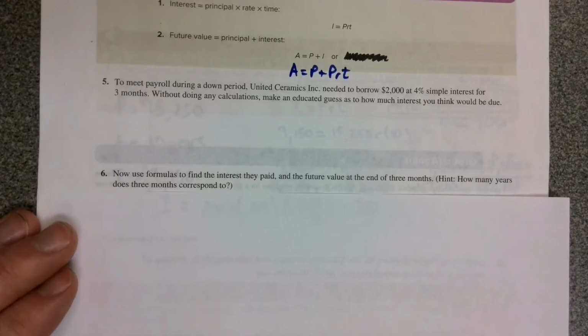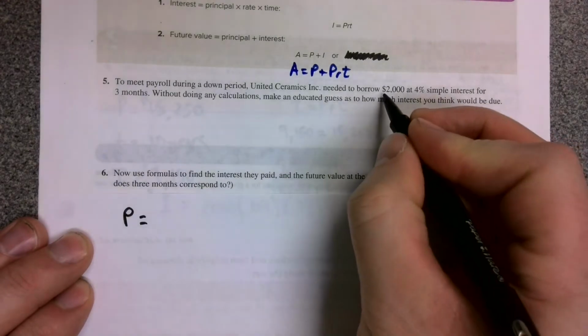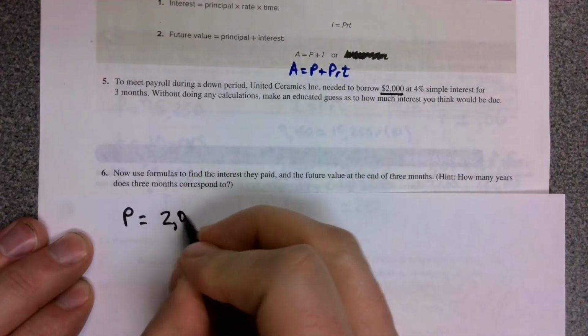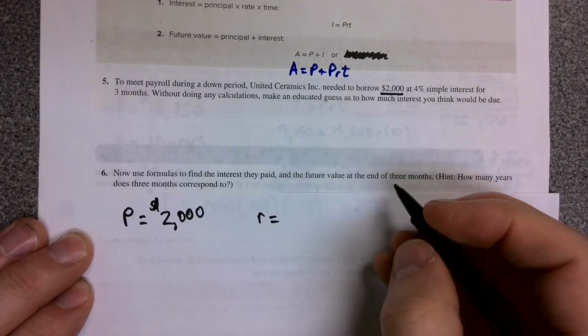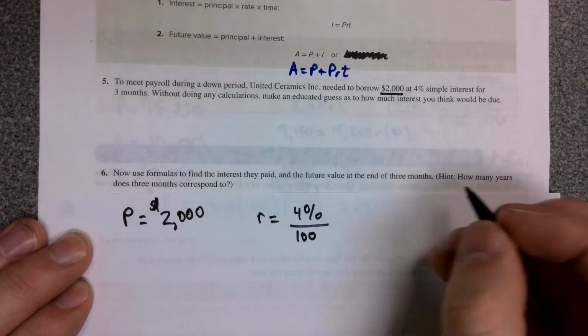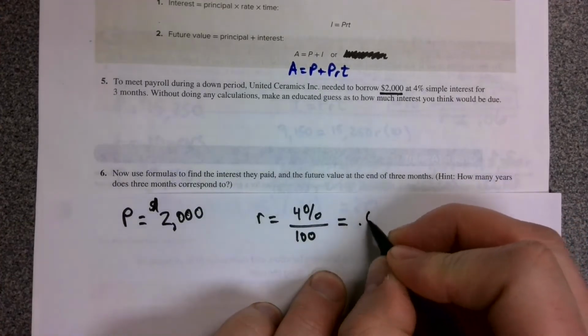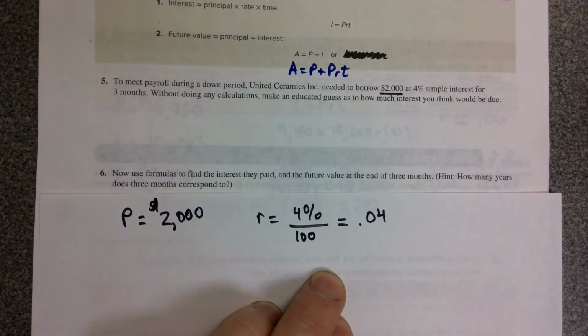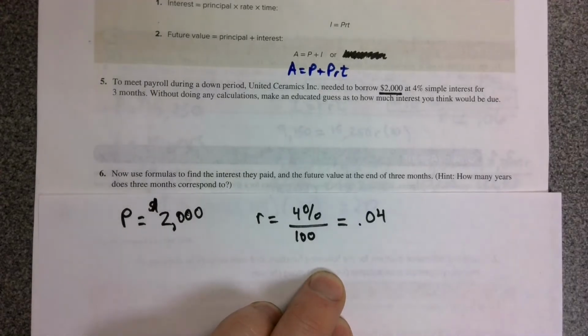So let's identify the things they've given us. The principal amount of money that we're borrowing is this $2,000. The rate is this 4%. So I'll write it in percent form with the division by 100 to remind you anytime you're doing a calculation, you need to convert that percentage to a decimal. If you used 4 in this calculation, you would be borrowing at a 400% interest rate, which is insane.